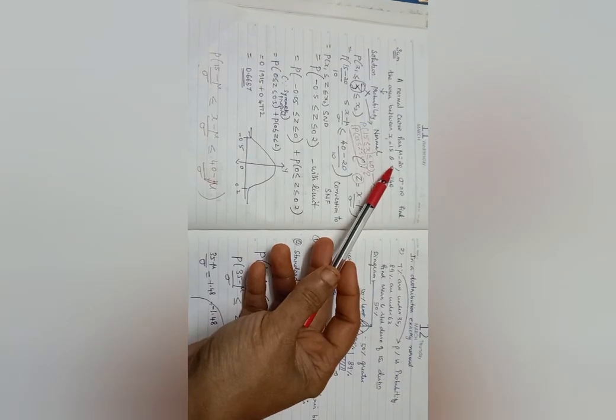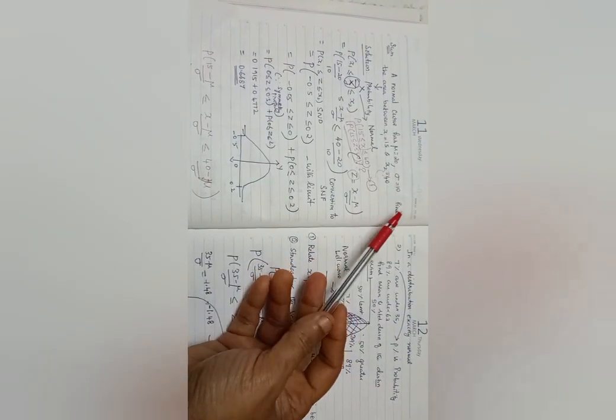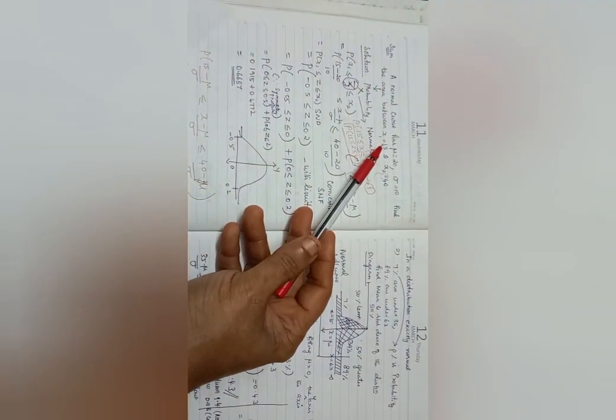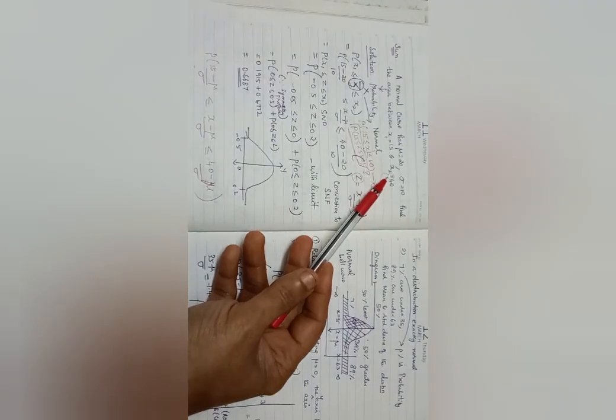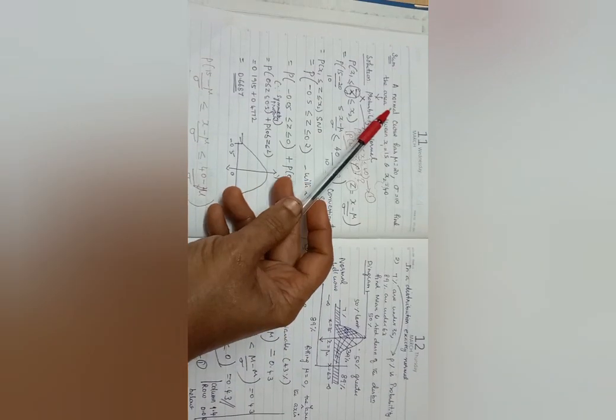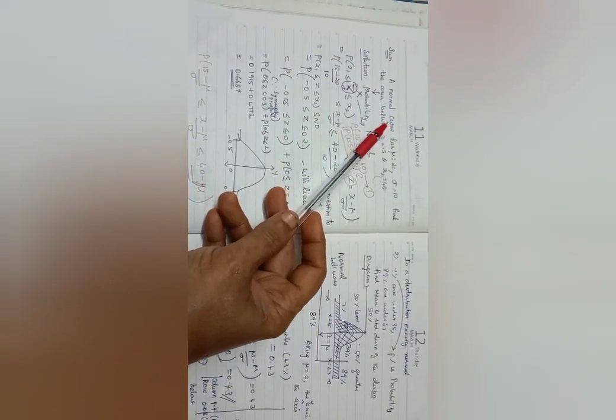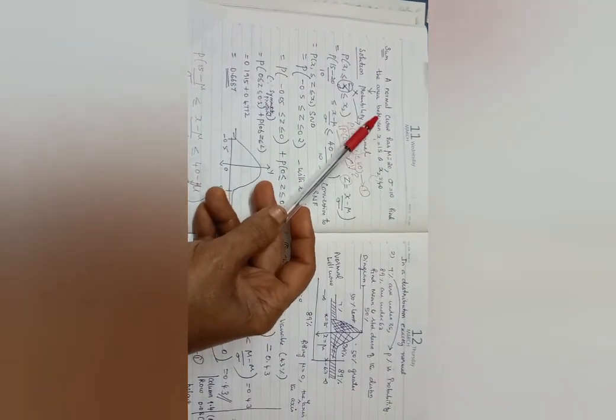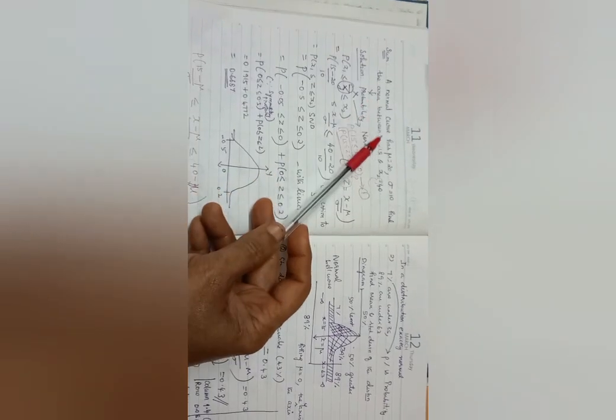Hello students, now we are going to do an example sum. A normal curve has mu is equal to 20, sigma is equal to 10. Find the area between x1 is equal to 15 and x2 is equal to 40. The sum itself says it is a normal curve, so it is a normal distribution. So the area is the probability to be found.